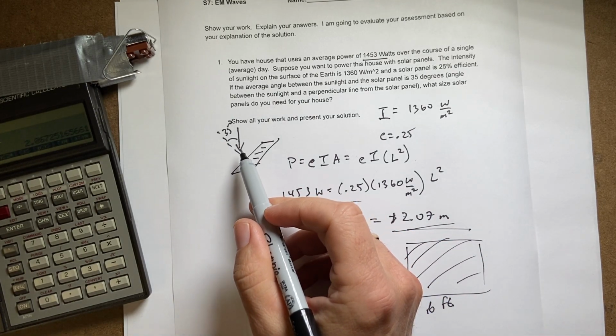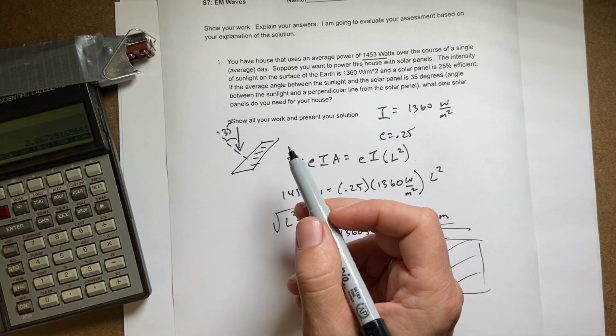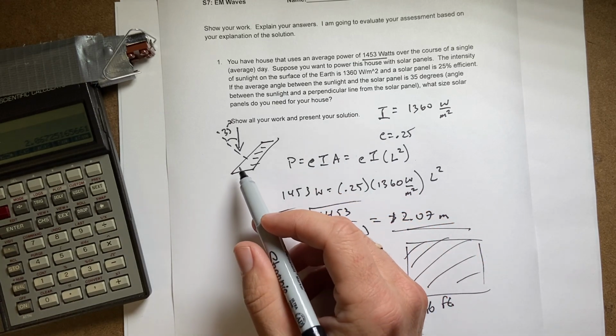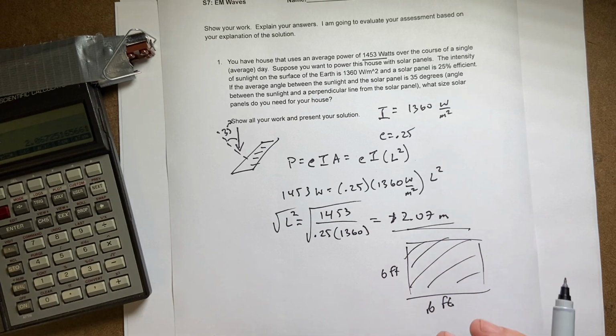But really, the intensity of the sun changes, the angle of the sun changes, and then it goes to zero, right? We have zero intensity at night. So if you had to do this over the whole day, if you want to run the house off the solar panels the whole day, you'd probably need quite a bit larger solar panel. And this maximum angle depends on the time of year too, so there's a whole bunch of things going on about the energy you get from a solar panel. But that's the thing I was looking for. Not too hard of a problem.